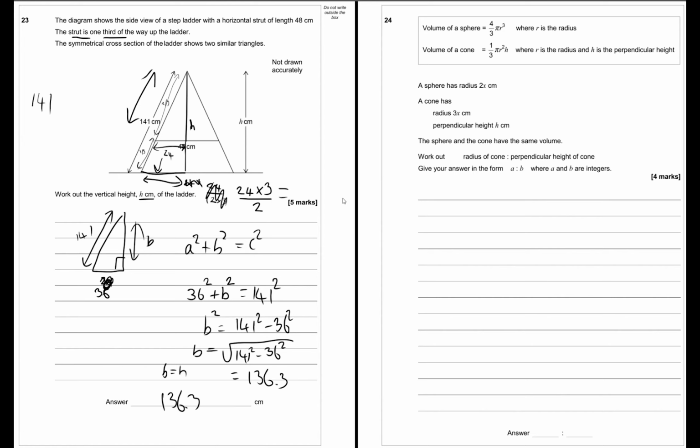Okay, question 24. We are given the volume of a sphere. A sphere is 4/3 pi r cubed, where r is the radius, and the volume of a cone is 1/3 pi r squared times h, where r is the radius and h is the perpendicular height. So let's just draw that out. So for the cone, this is going to be the height.